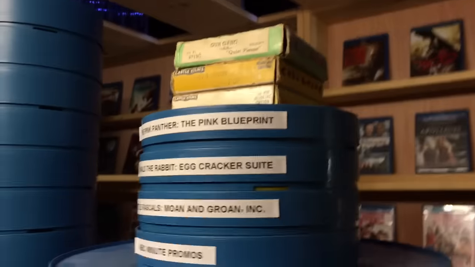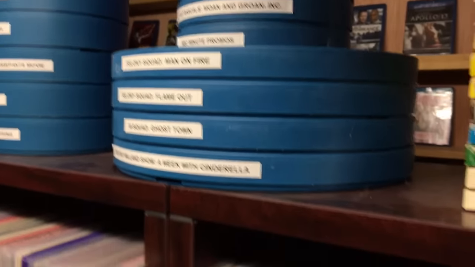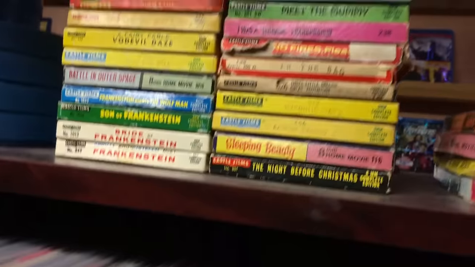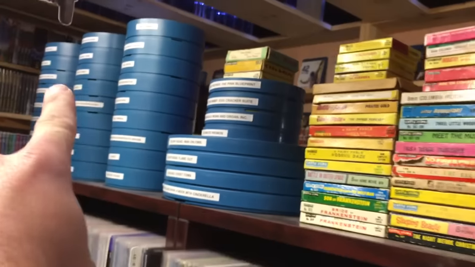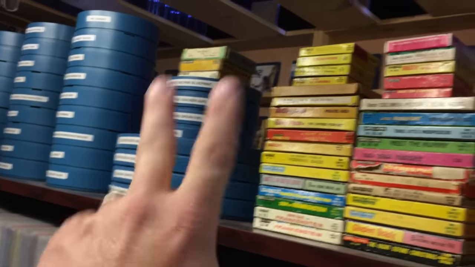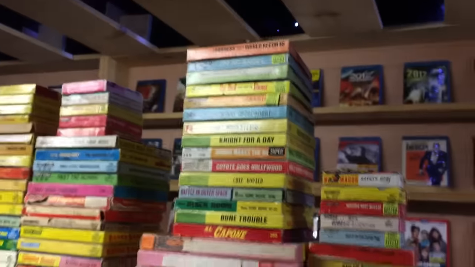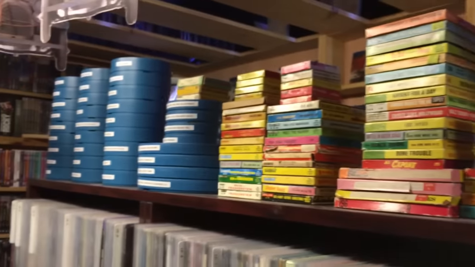Then we go into 16 millimeter here, and then into 8 millimeter, and then Super 8. So again, 35 on these here, 16, 8, and Super 8. And that is my entire film collection.